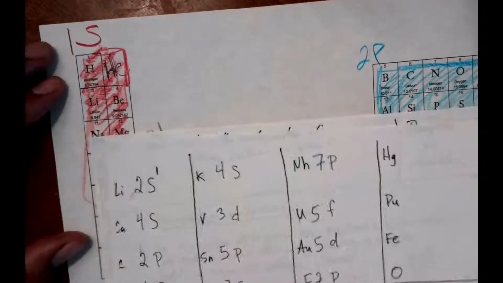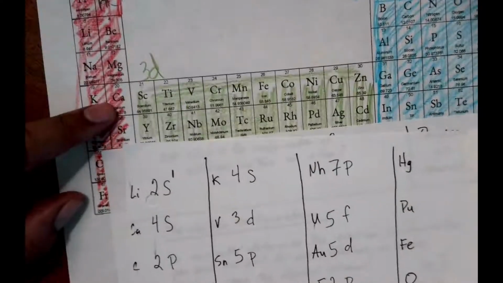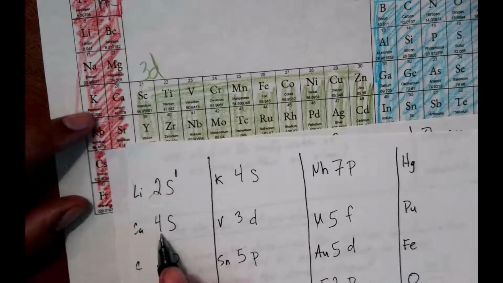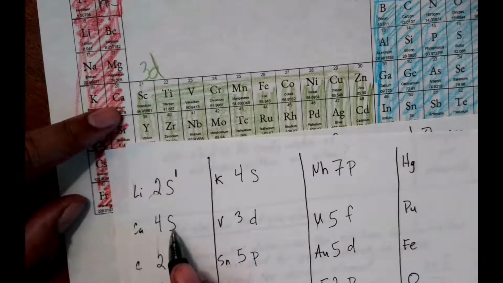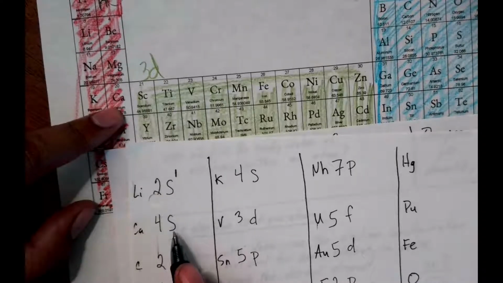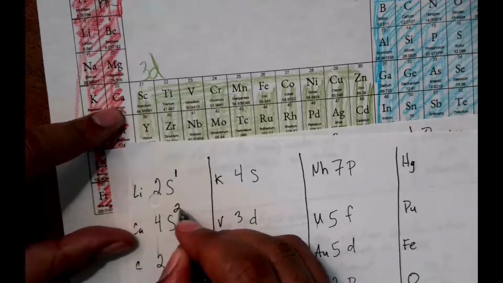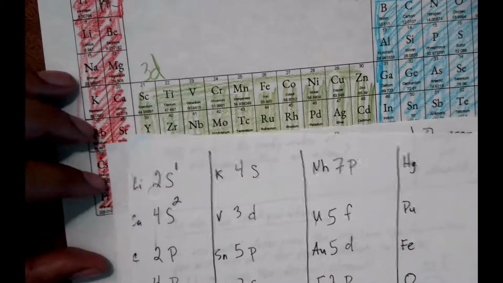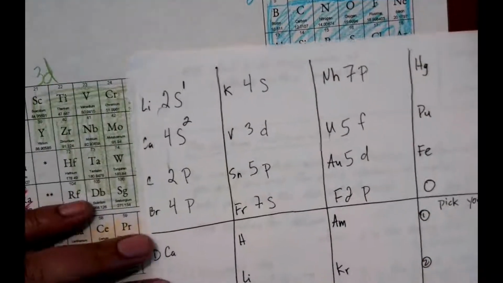Okay? These are practice problems. Let's go on down to calcium. Okay, calcium is over here. And how many did you go down? So we know it's 4s, 1, 2, 3, fourth floor of the S tower. And how many apartments over is it? 2. So we put 4s2. That's it.